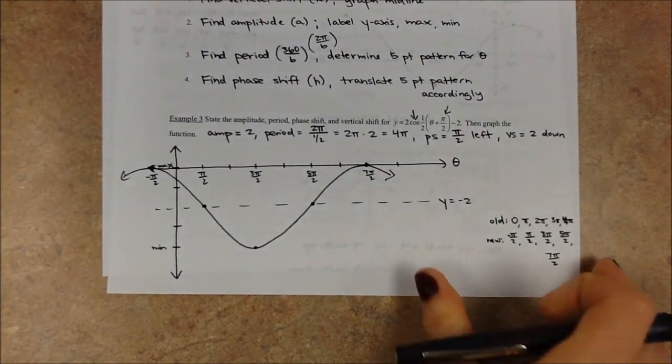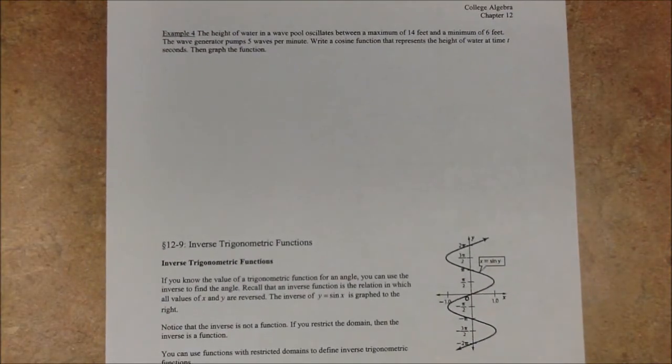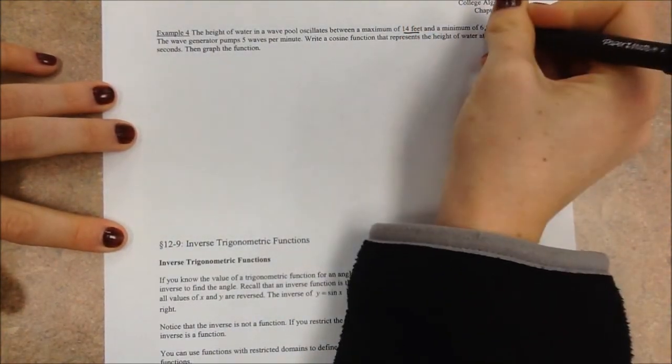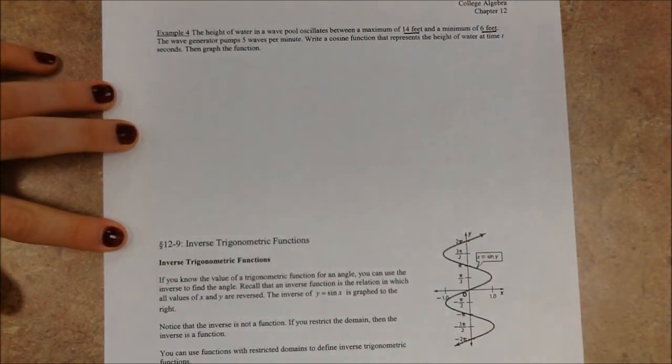All right, we've got one more problem to look at on the next page. So this one we're going to come up with our own trig function ourselves, and then we're going to graph it. If we read through, it says the height of water in a wave pool oscillates between a maximum of 14 feet and a minimum of 6 feet. So the first thing we can do is find the midline. It'll be halfway in between those.